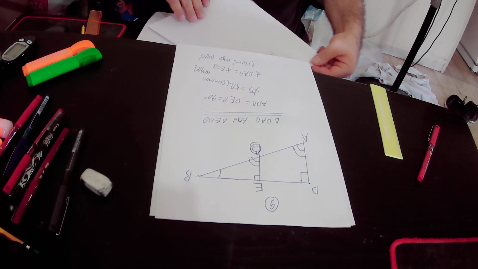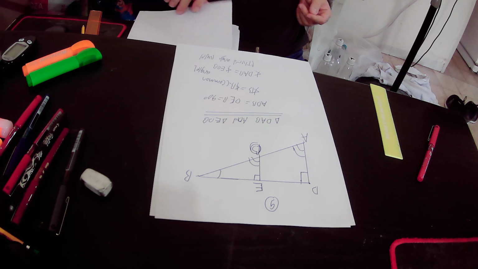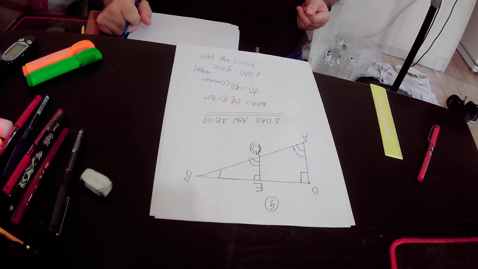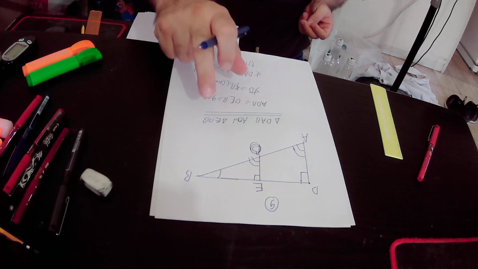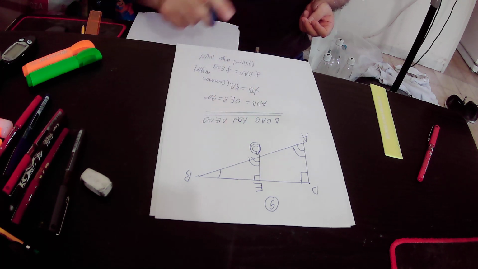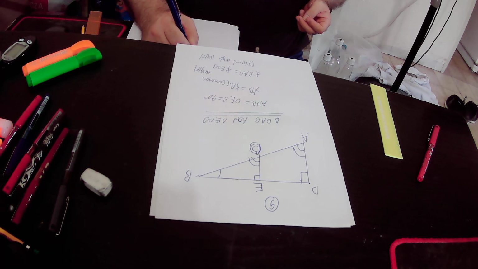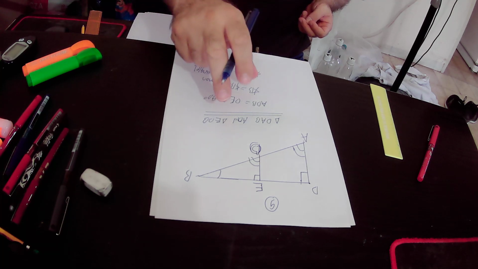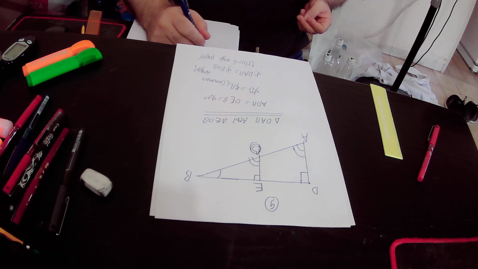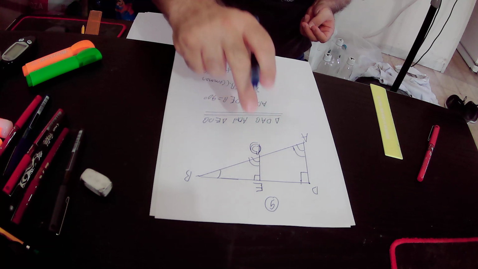So because those two triangles are similar to each other, the following relationship exists between the sides of those two similar triangles. The relationship is that OB over AB, OB of the small triangle over AB of the big triangle, is equal to OE over AD.